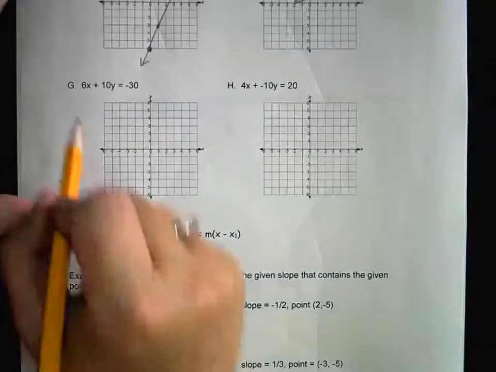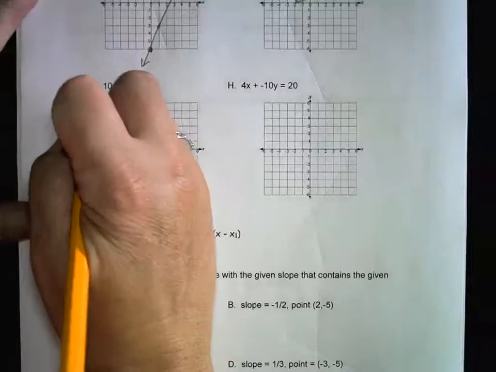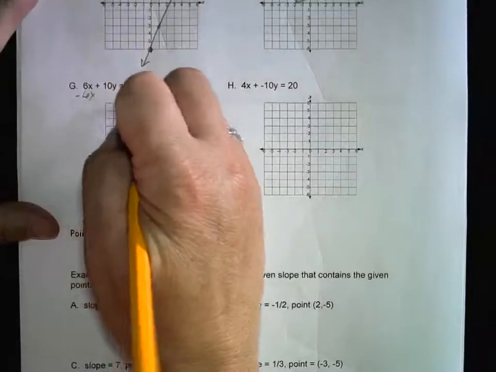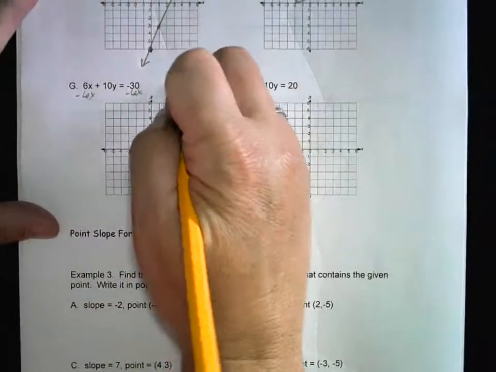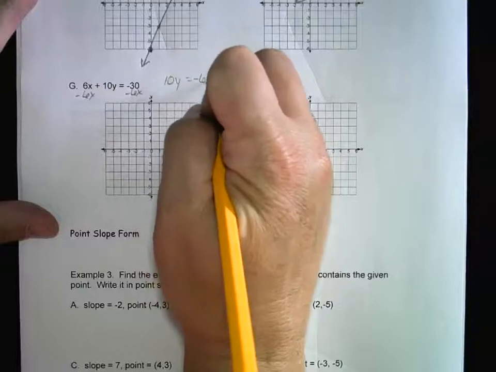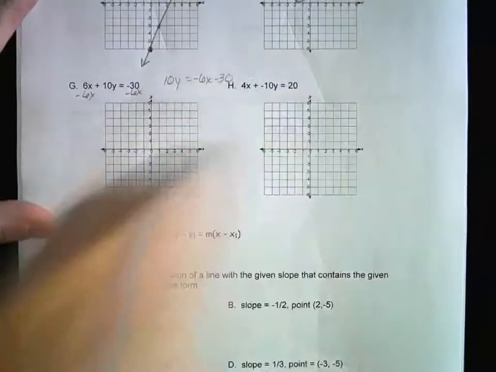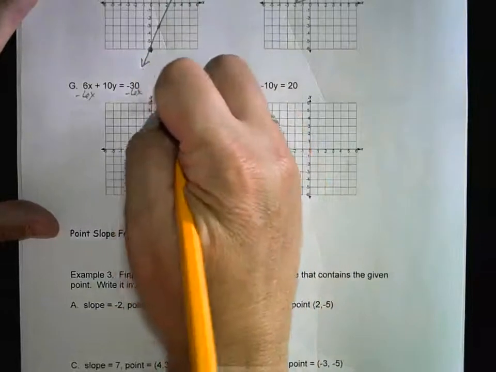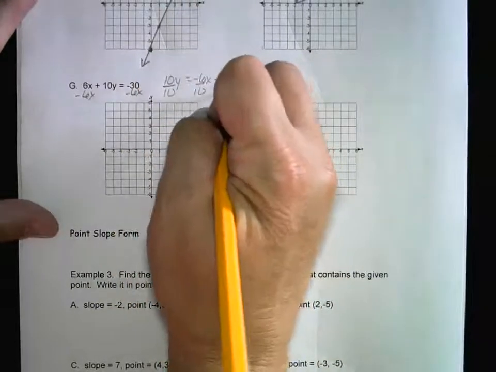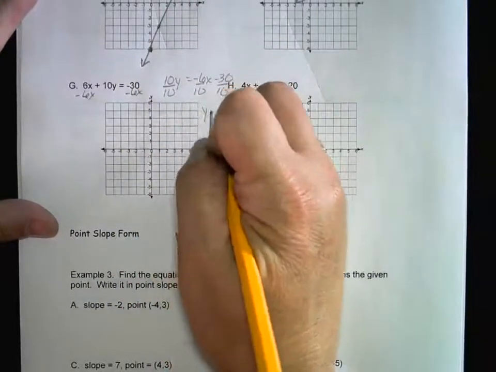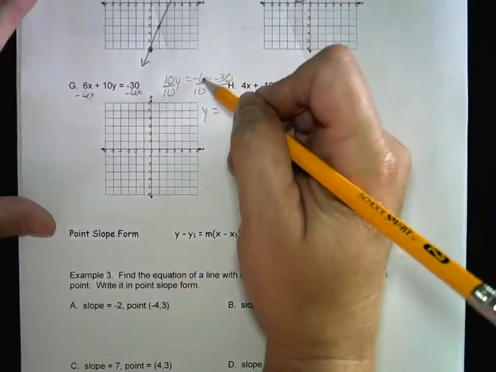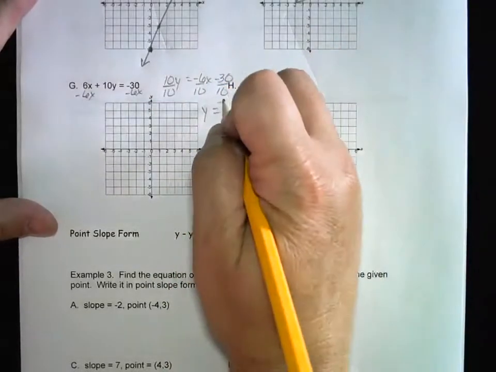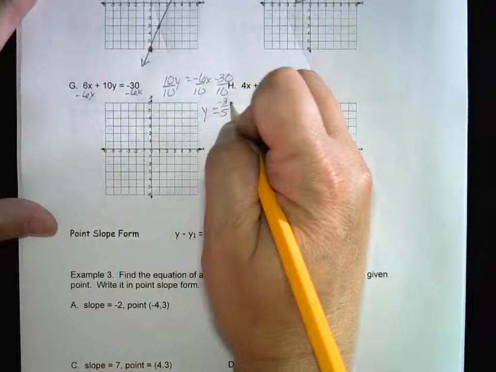Letter G, you would subtract 6x from both sides, and you have 10y equals negative 6x minus 30. From there, you divide everything by 10, and I'm going to reduce and simplify. Negative 6 over 10 is a negative 3/5 x.